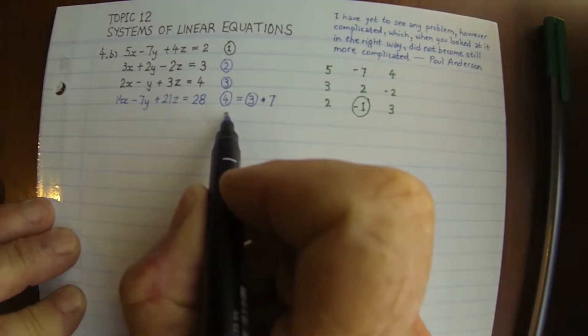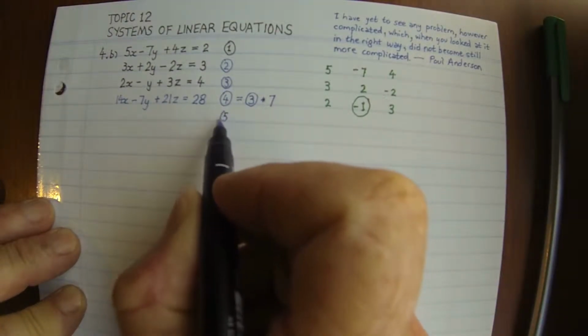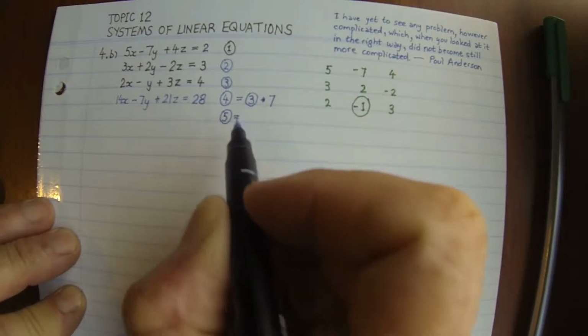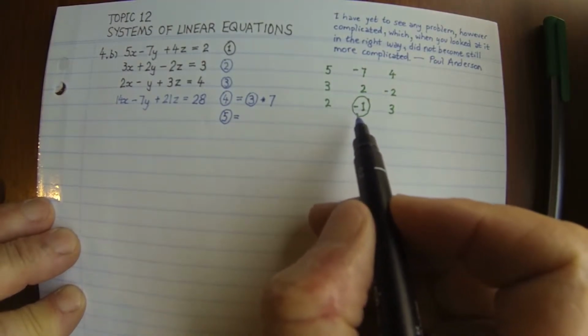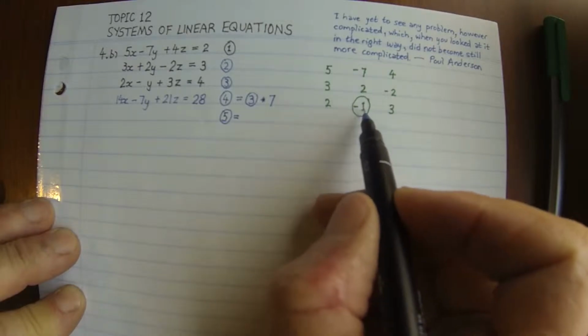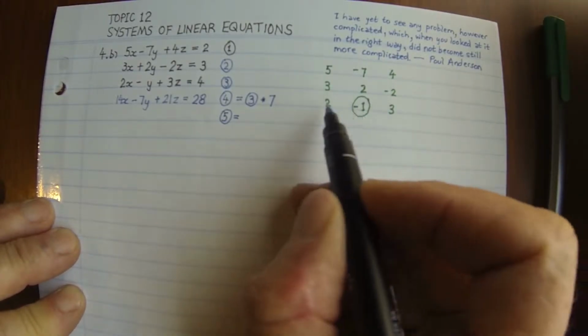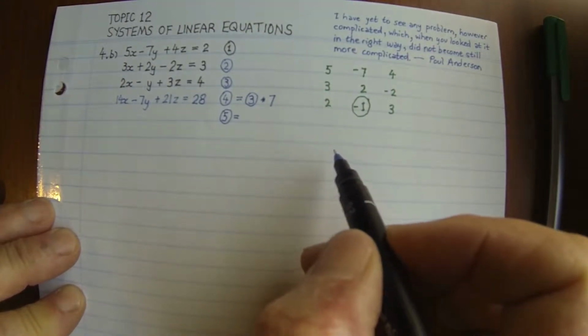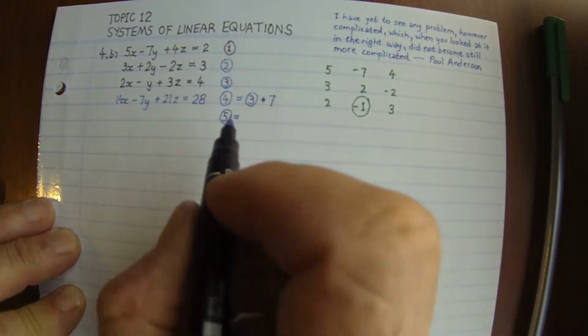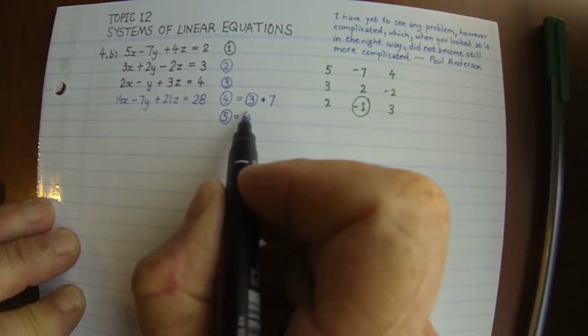And I'm going to set up the other equation I'm going to use in my elimination before I start actually doing the eliminating. I now want to match the y coefficients, force equation 3 to match the y coefficient of 2 in equation 2, so I'm going to multiply it by 2.